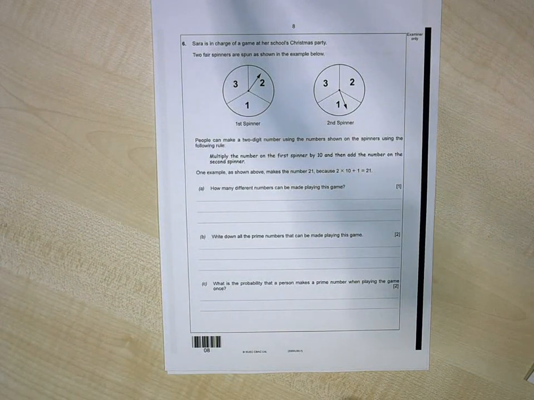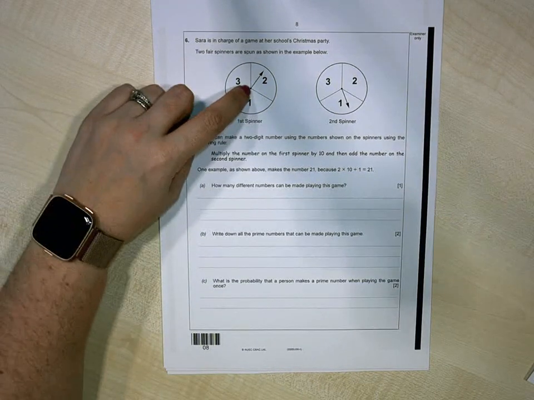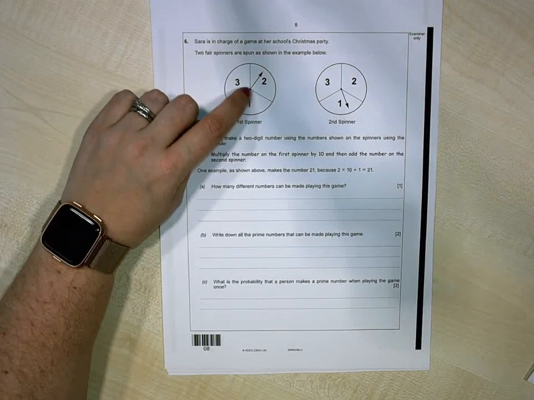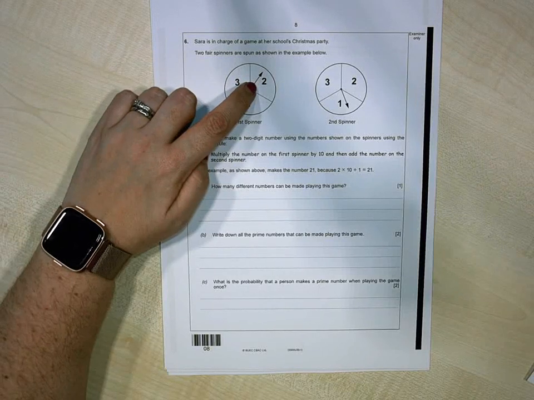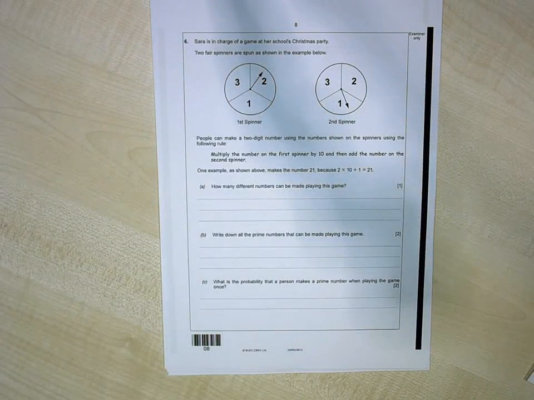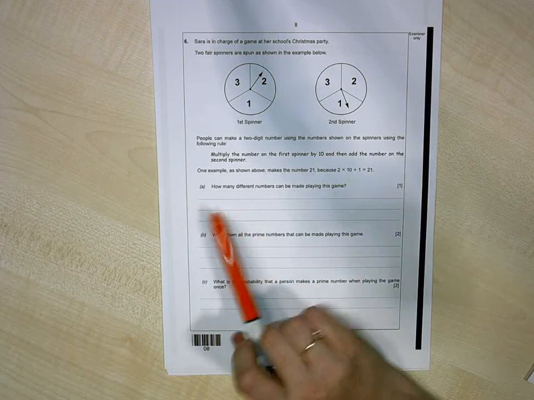Okay. Sarah is in charge of a game at her school's Christmas party. 2 fair spinners are spun as shown in the example below. People can make a 2-digit number using the numbers shown on the spinners using the following rule. They multiply the number on the first spinner by 10, and then they add the number on the second spinner. So one example as shown above makes the number 21 because the first spinner has landed on 2, so we do 2 times 10, and then we add the 1 on the second spinner, so that gives us 21.